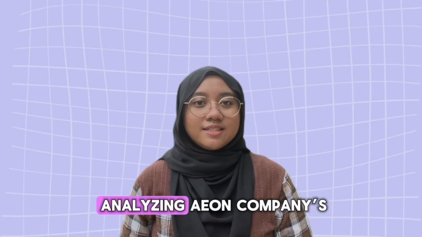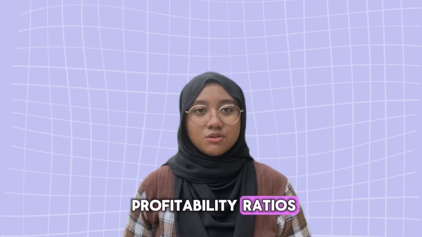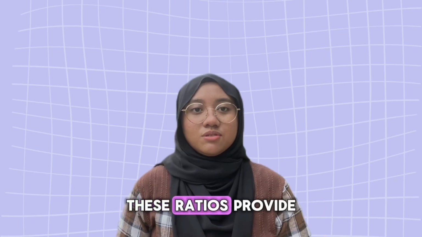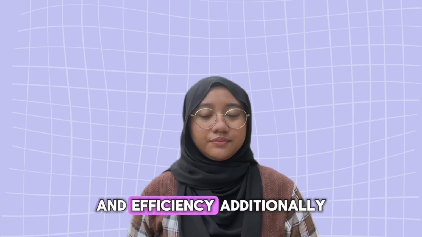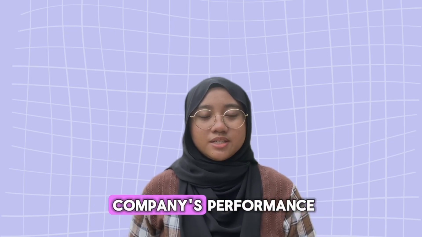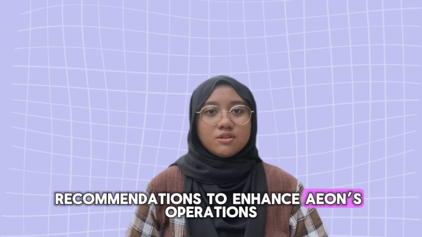Today, we will be analyzing Aeon Company's financial performance by focusing on key profitability ratios and comparing them to the industry benchmark. These ratios provide valuable insights into Aeon's financial health and efficiency. Additionally, we will identify strengths and weaknesses in the company's performance and propose actionable recommendations to enhance Aeon's operations and increase shareholder value.